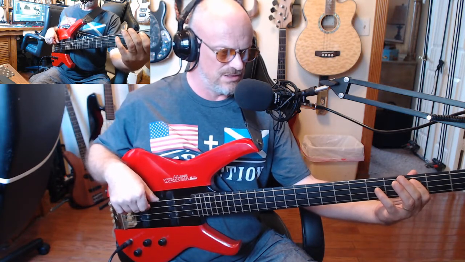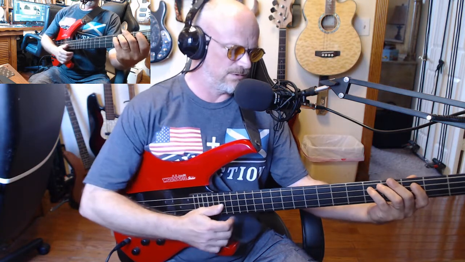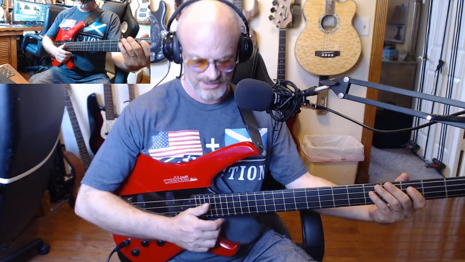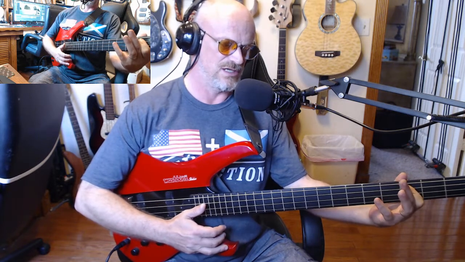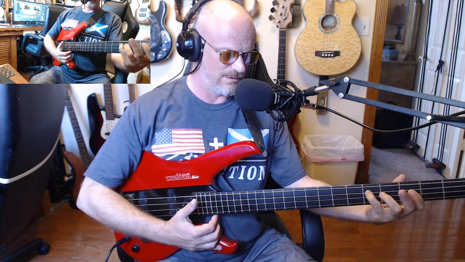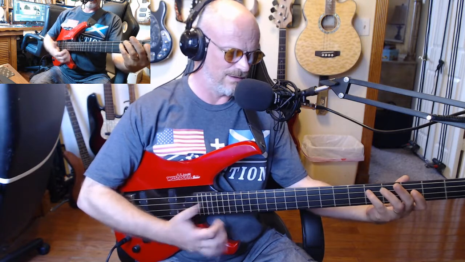This is on the A string, C, D. So you're playing a ghost note first, and then hammering on from C to D. Then the next note is an F, and then back to the D on the A string there, but you're not hammering. And then back to the G.